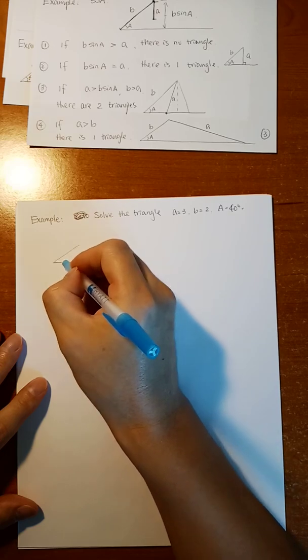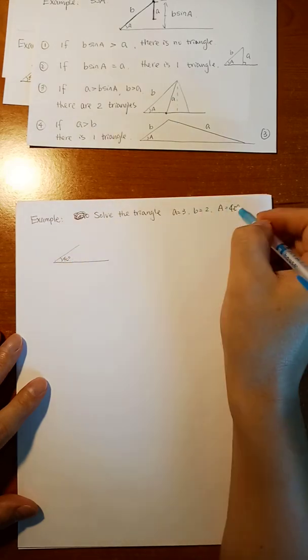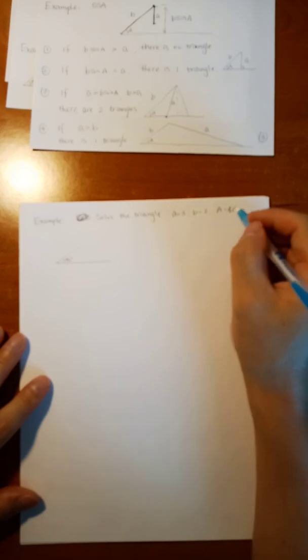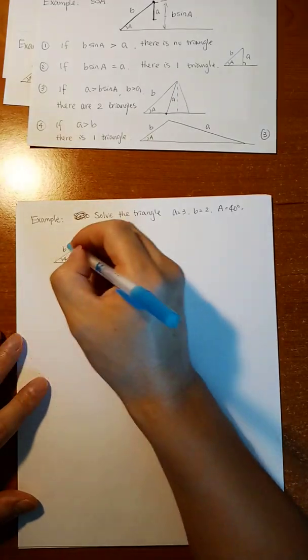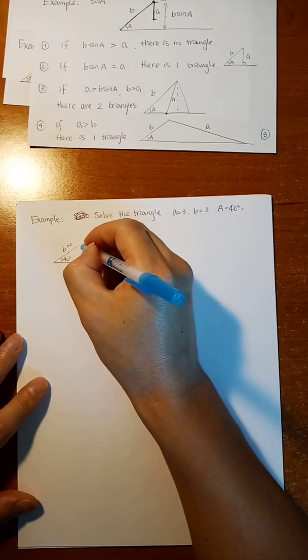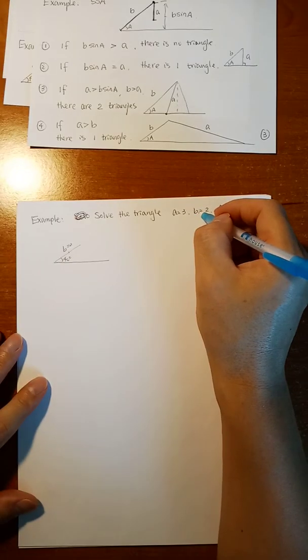So angle A is 40 degrees. Angle A faces opposite side A. Angle A opposite side A. So this has to be B, equal to 2. A is greater than B. A is greater than B.